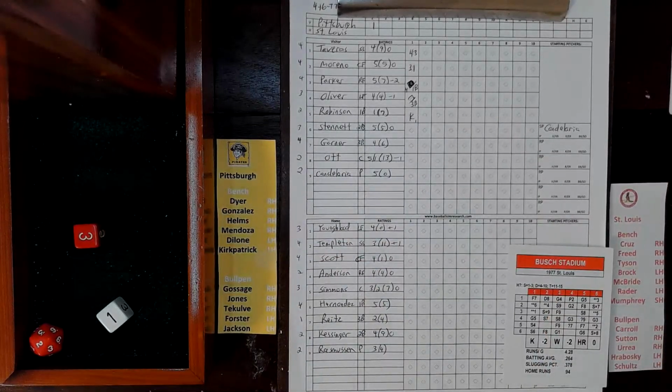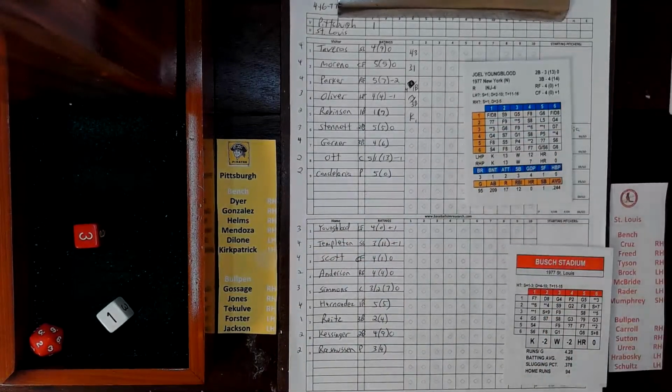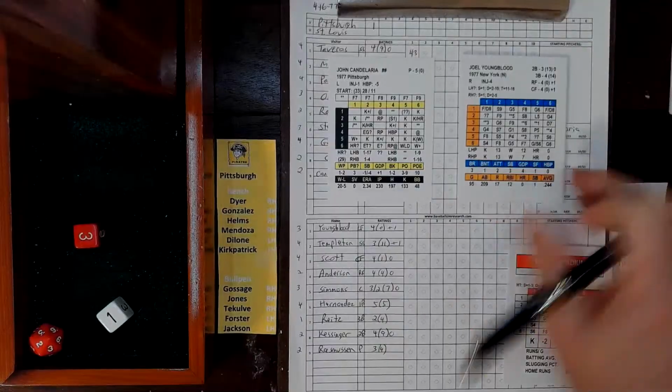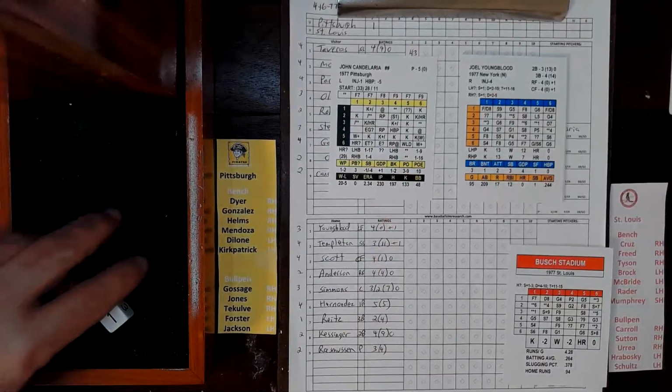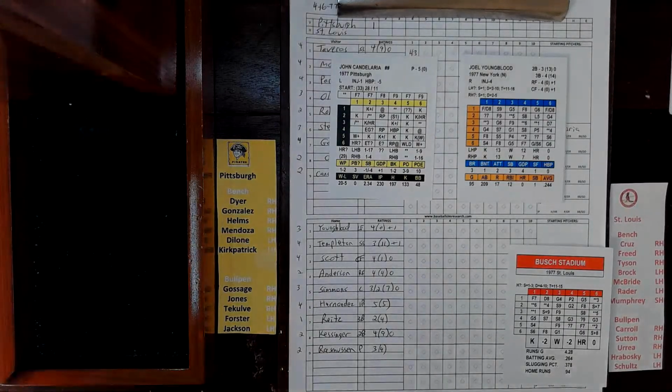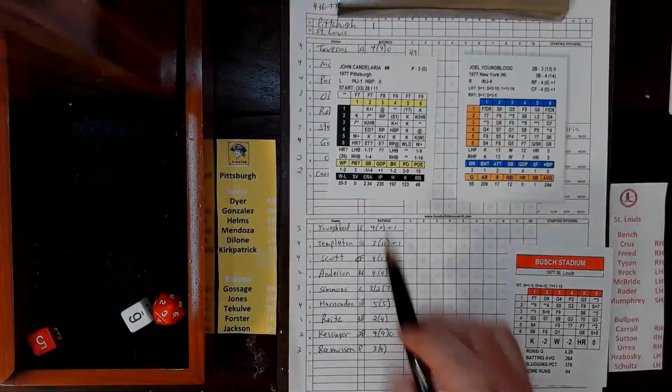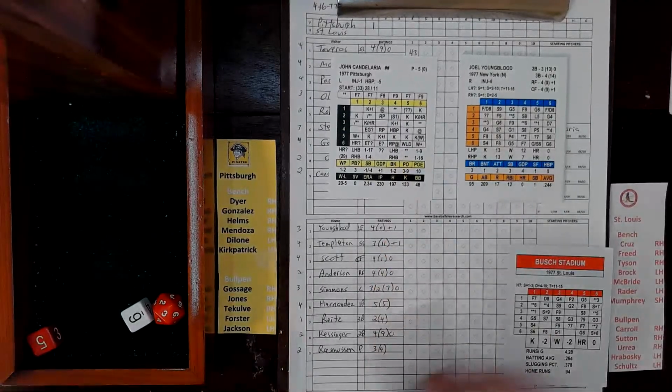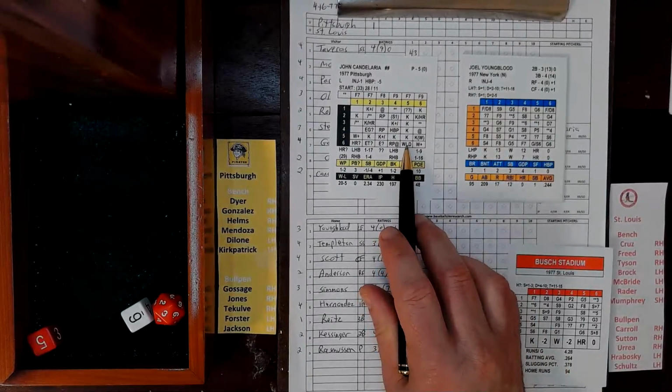Of course, the Cardinals leadoff hitter is in a Mets uniform, and that's Joel Youngblood. So Youngblood facing Candelaria, 5-6, wild pitch. So nobody's on. So it's not going to be a ball 1. It's going to be a blank.